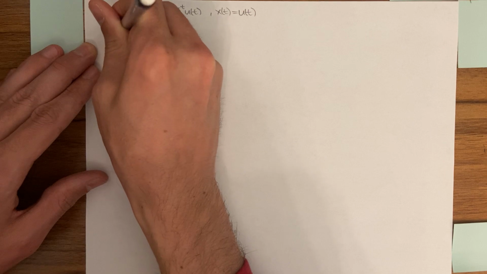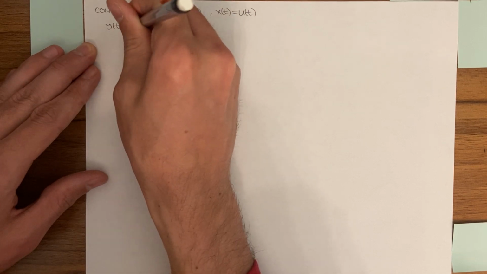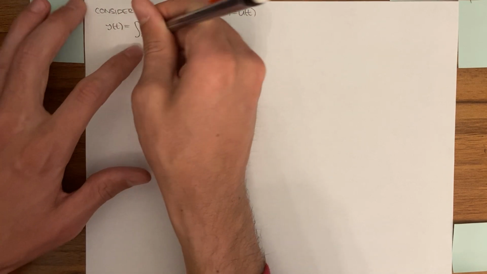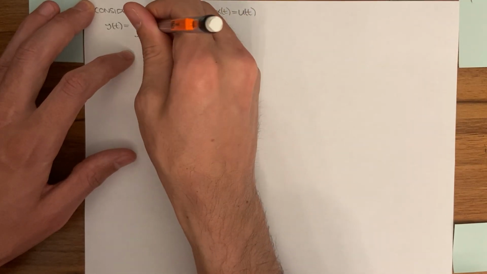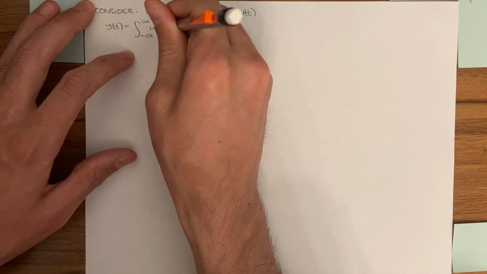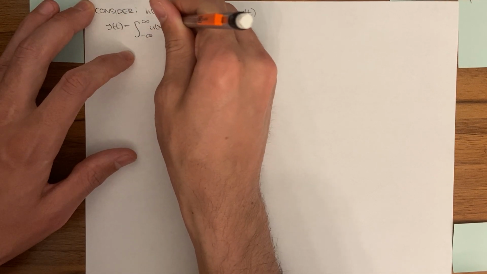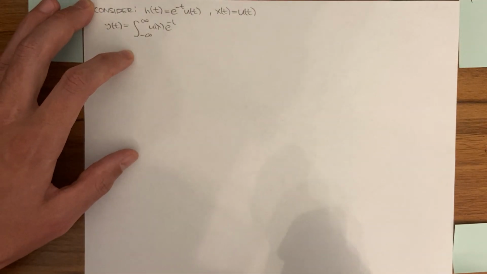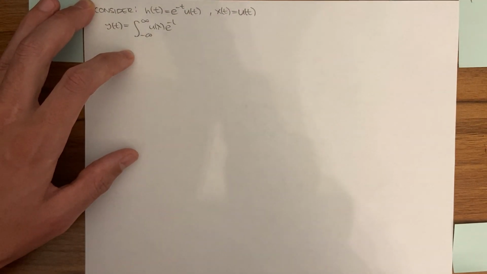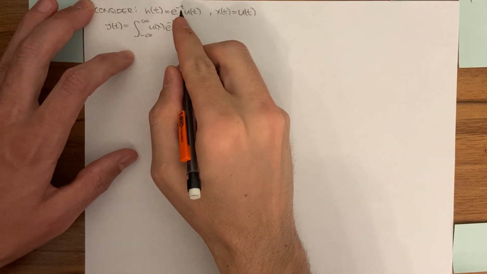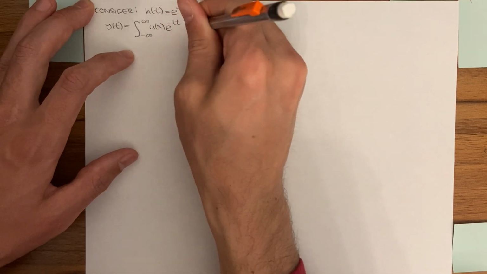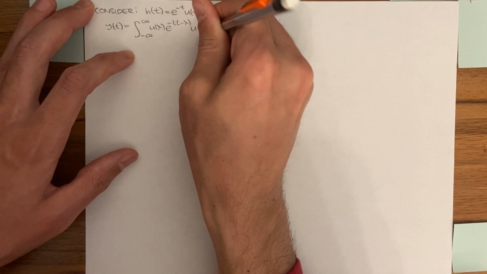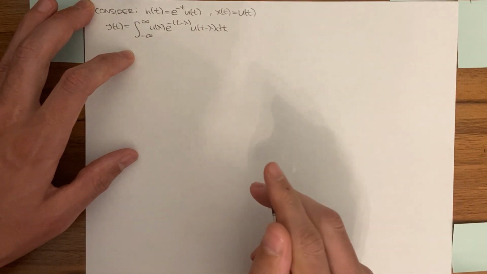Okay, so we have y of t. We're going to set up that integral. So y of t equals the integral from negative infinity to positive infinity of u of lambda times e to the minus... Now again, if you look at the convolution, remember you had h of t minus lambda, right? So you need to replace all the t's in h of t with t minus lambda. So you have e to the minus (t minus lambda) u of (t minus lambda) d lambda, okay?